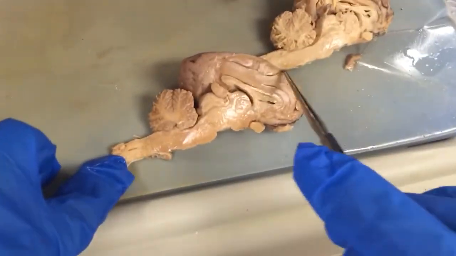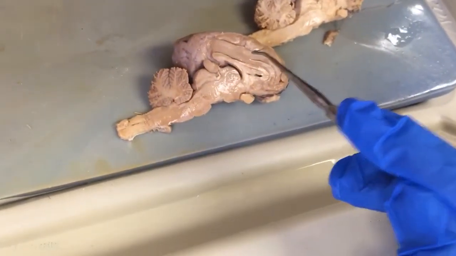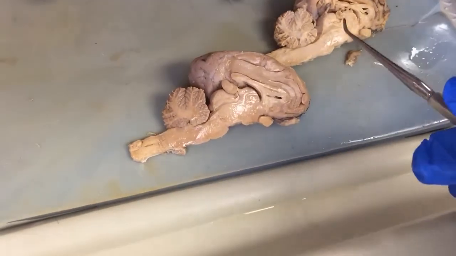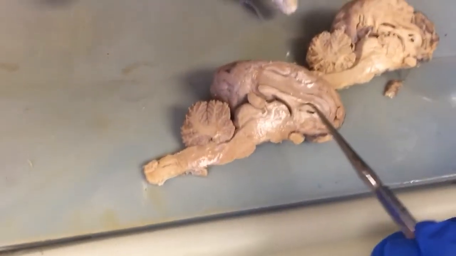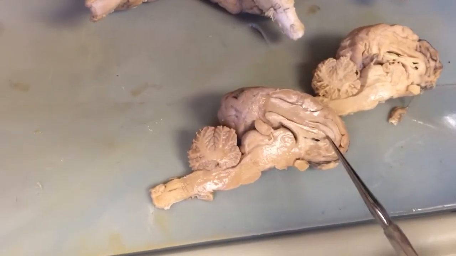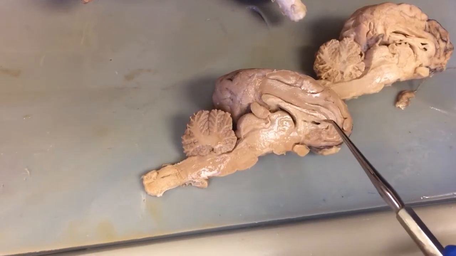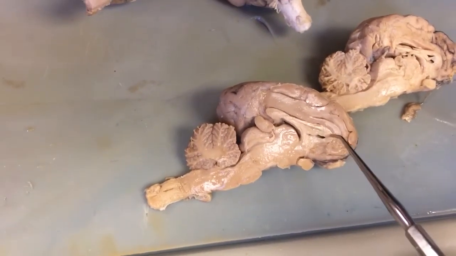Okay, so for this one, because there are so many detailed names, I'll start from one area and go over it. So for this corpus callosum, the front corner of it here is the genu, right? That's on the lower figure here.